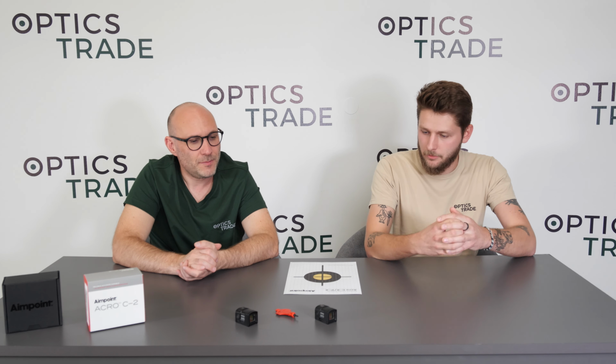Okay, so maybe for many people it's a simple question, but what does the click value actually mean? So the click value means how much the bullet impact on a target moves when you apply a click. So when you do one click like this, that means that the bullet impact will move 2 centimeters.